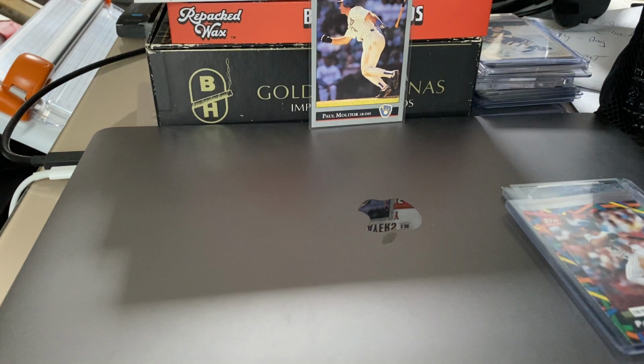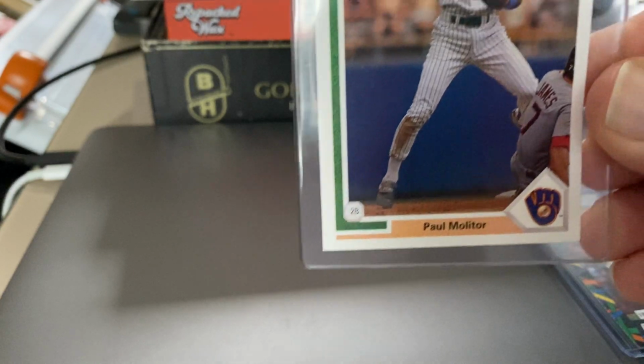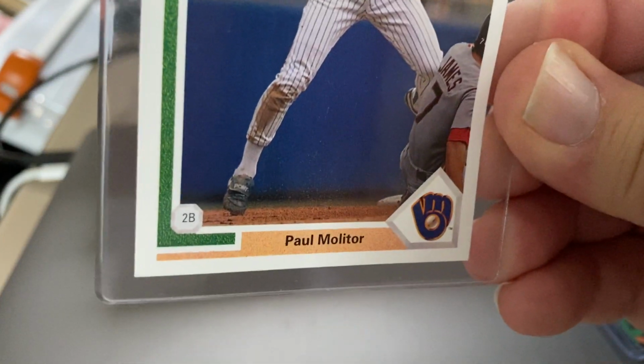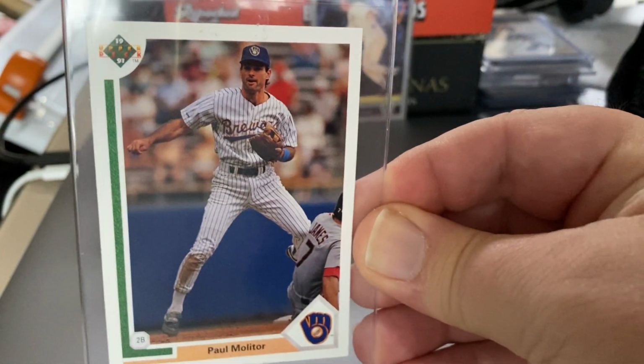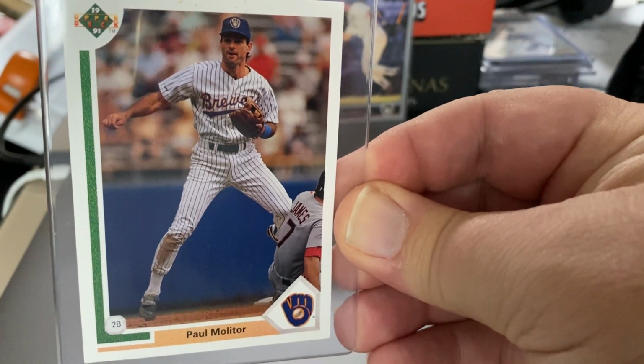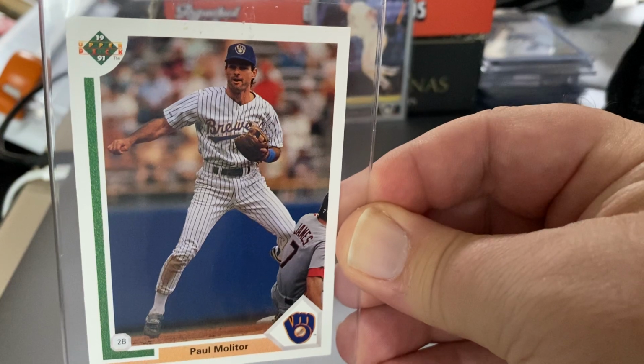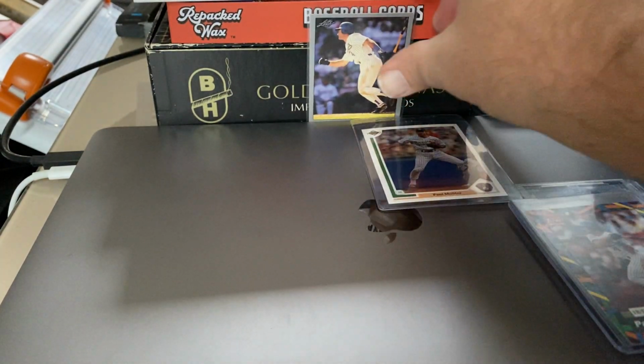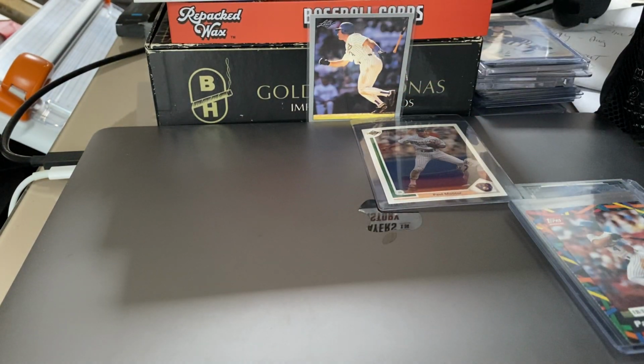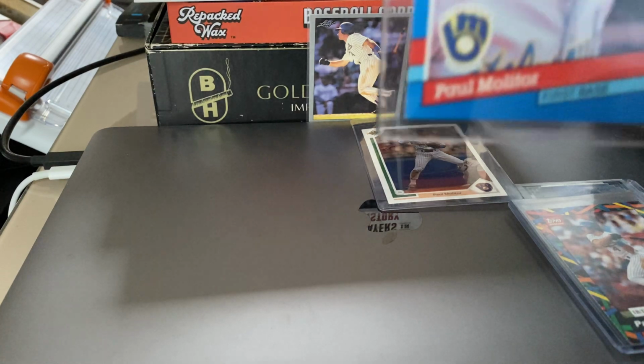1991 Upper Deck shows Mr. Molitor as a second baseman, a 2B, 1991 Upper Deck. 1981 Topps.